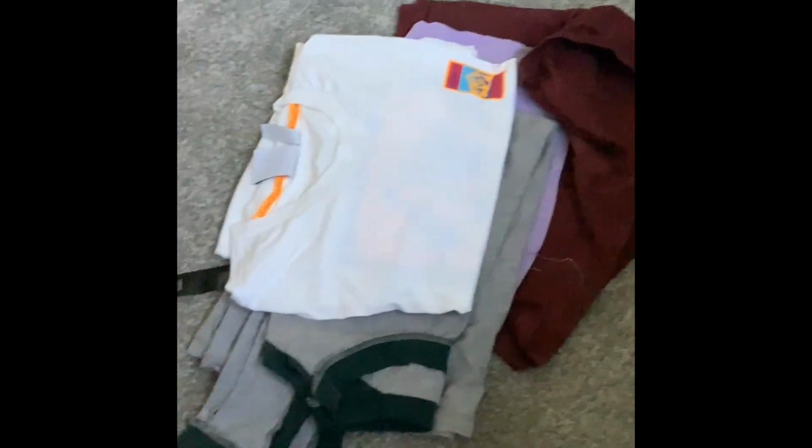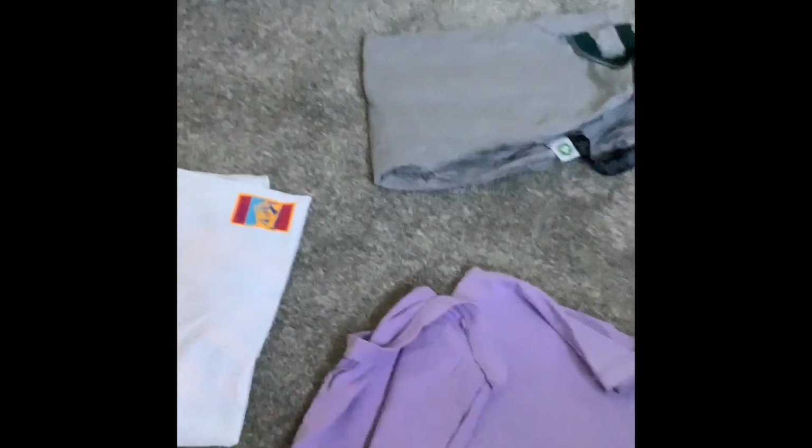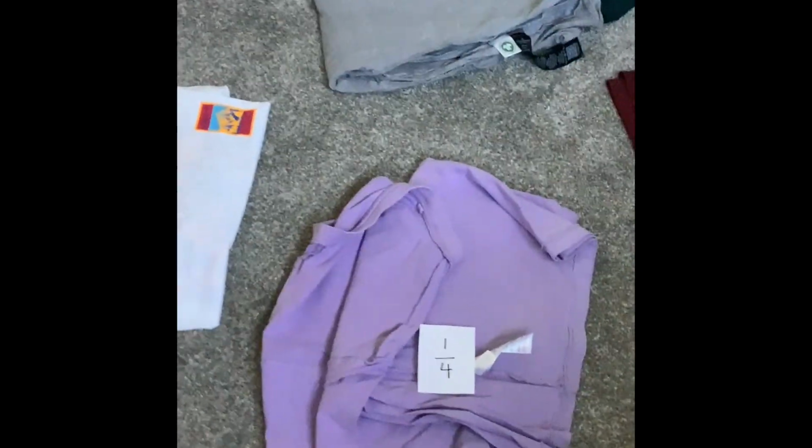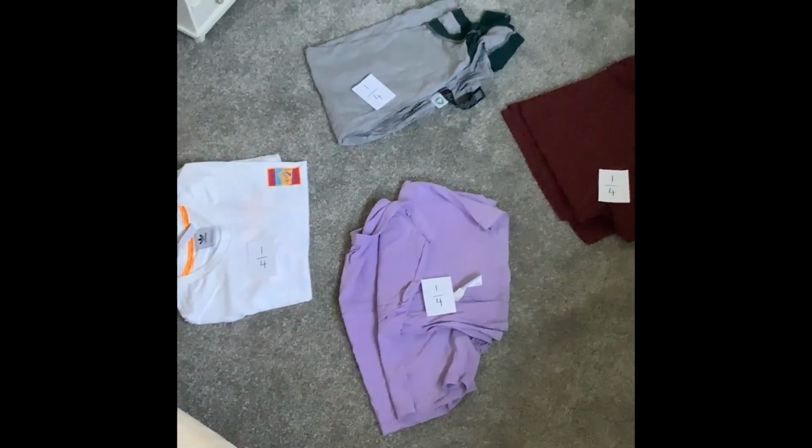I've got some t-shirts as well out of my drawer. How many do I have? I have 1, 2, 3, 4. I have 4 t-shirts, so I'm looking at quarters. This purple t-shirt is 1/4. This white one is 1/4. This grey one is 1/4. And this red one is 1/4. They are all each 1/4 of my t-shirts.